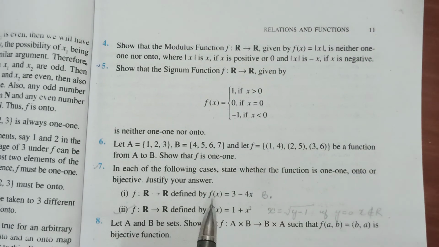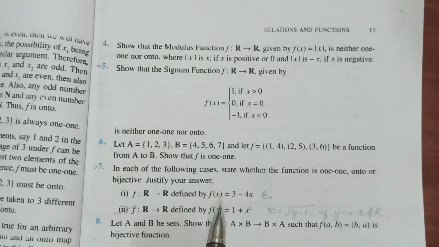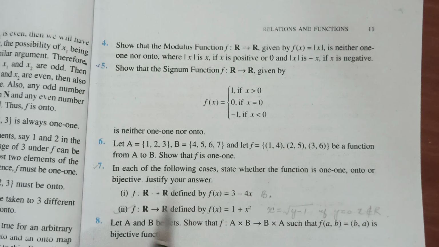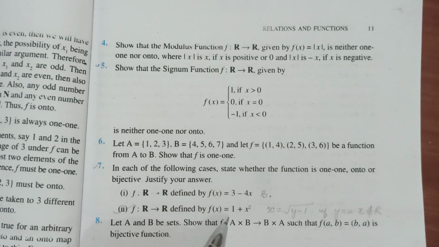Okay, so see here again, what will you say? You'll pick up two entries. You'll say x1, x2 belonging to real numbers. Then f(x1) = f(x2). So 3 - 4x1 = 3 - 4x2. The 3s cancel, the -4 cancels, so x1 = x2. It is a 1 1 mapping.